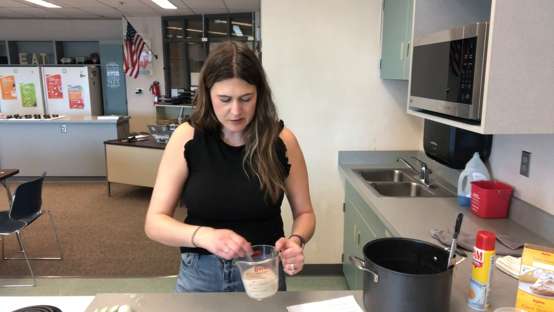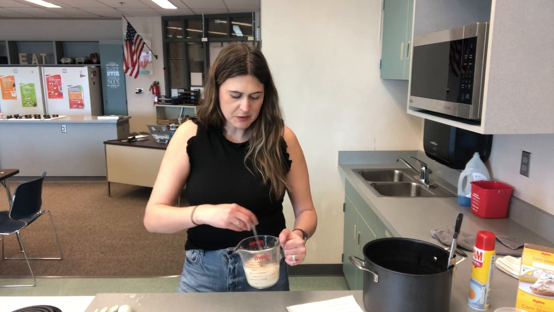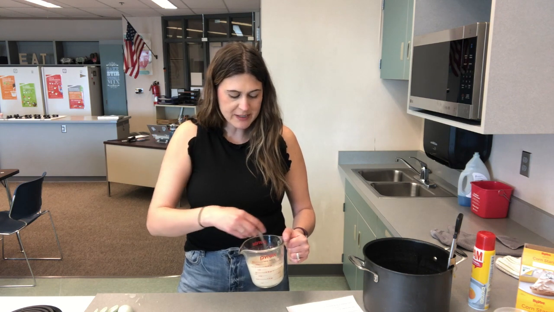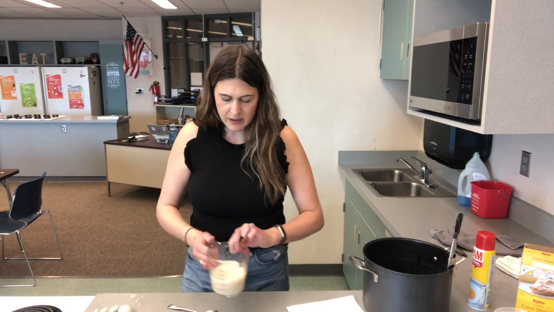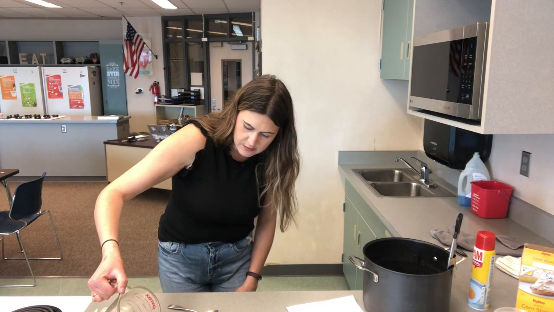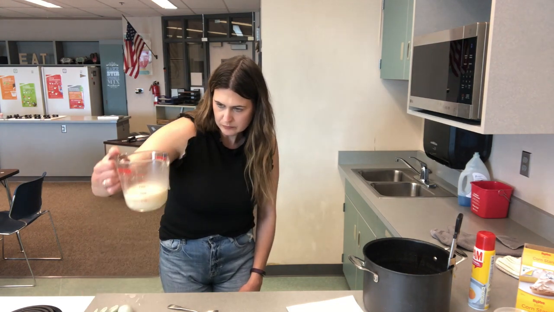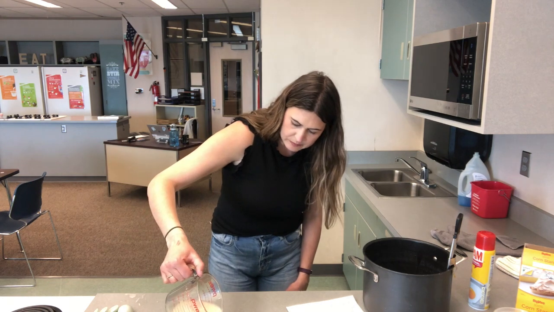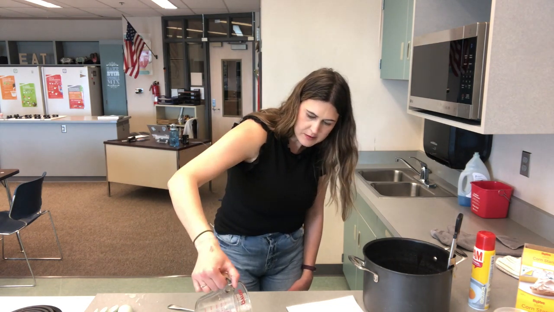And I have 1 cup of water, so I need to evenly distribute it into all 3 of these little containers. So I know that 1/3 cup is equal to 1 cup, or 1/3 times 3 is equal to 1 cup. So I can equally take this out by getting to 2/3, checking it, 1/3, and then the rest.